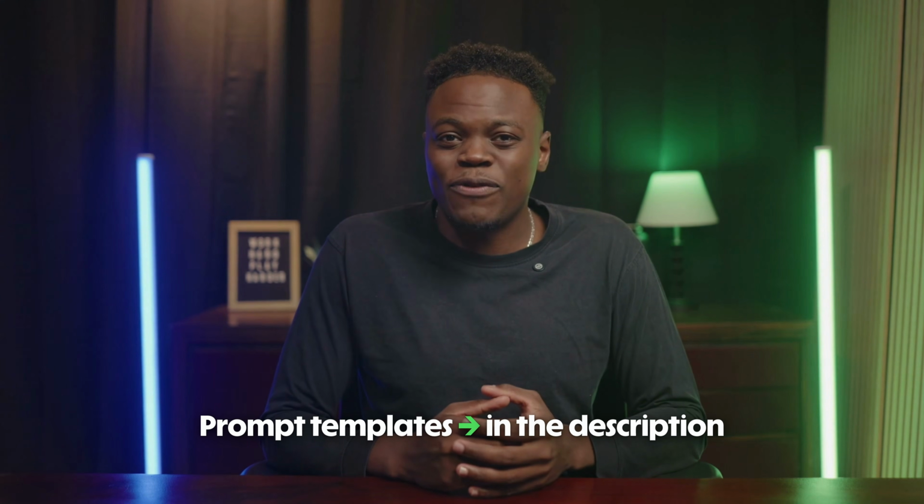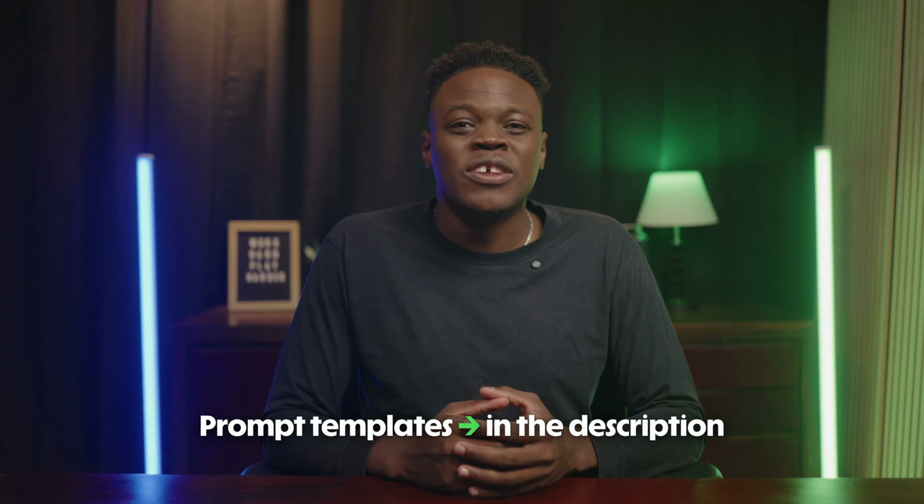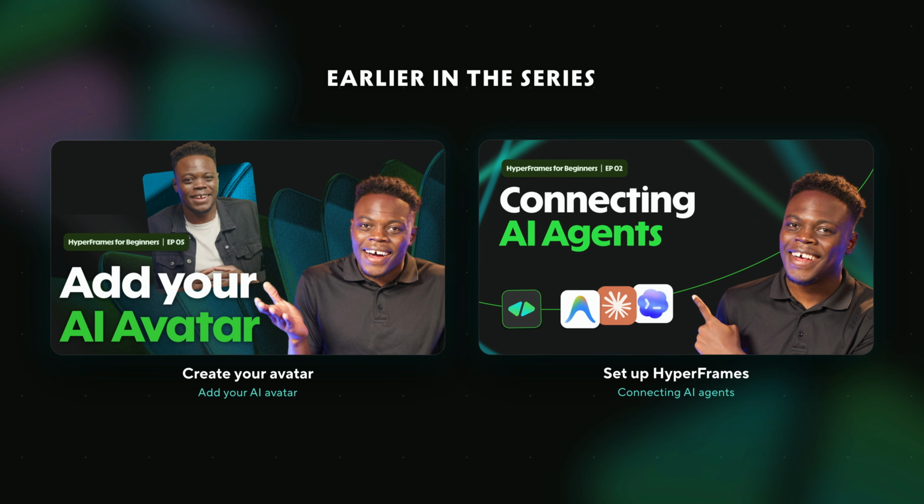I've left the prompt template for each of these steps in the description below, so you can go try this yourself. If you've been following this series, you've already done things like create an avatar, and you've also set up HyperFrames. Now you've got the way to actually talk to it and build something.